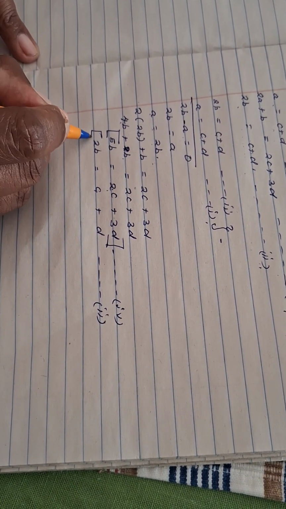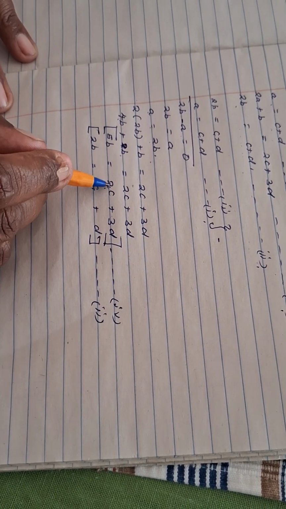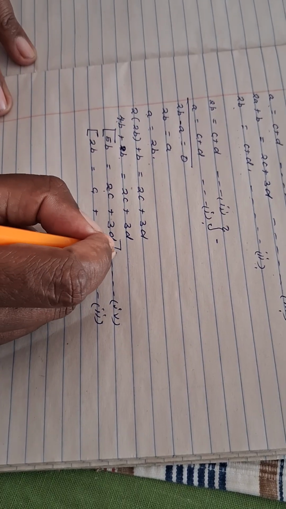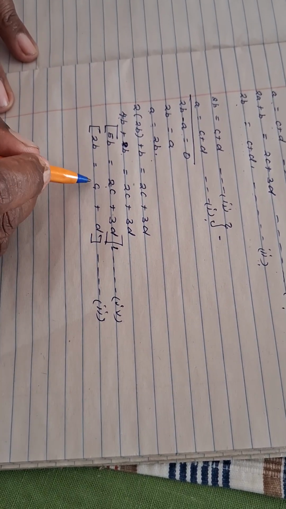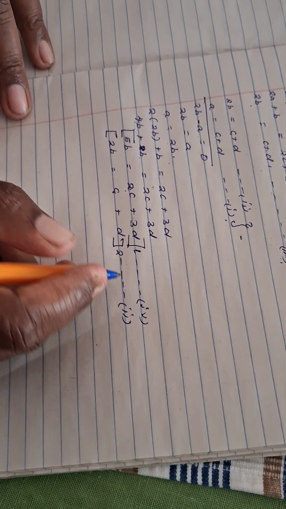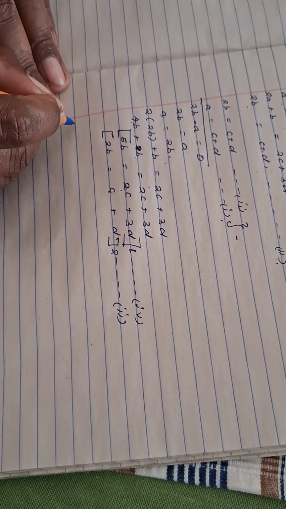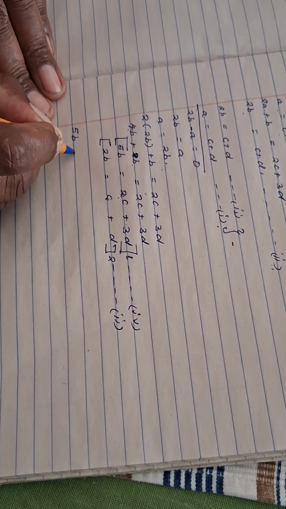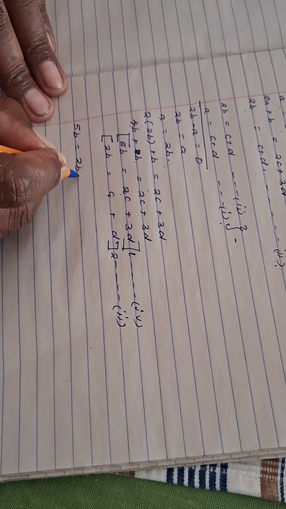So, to make this C to be 2, we multiply this side by 2. To retain C to be 2, we multiply this side by 1. So, the first equation will remain the way it is. So, you'll have 5B equals 2B plus 3D.